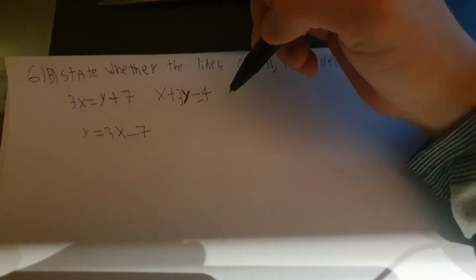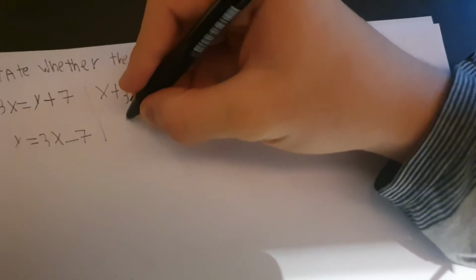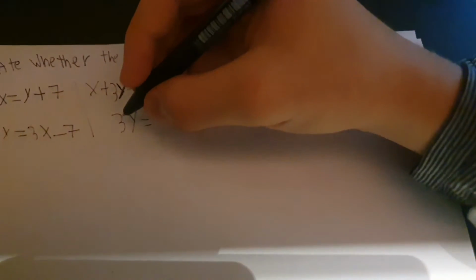Now I'm turning it into slope-intercept form because I think it's easier to analyze it that way. So let's do this one. Let me just do a division here. I'm moving the x to the other side. 3y equals -x plus 4. Okay, so we're gonna pass the 3 as a division because it's a multiplication.